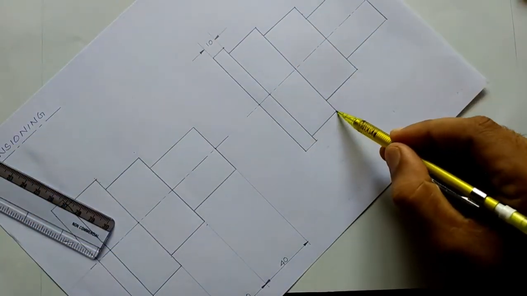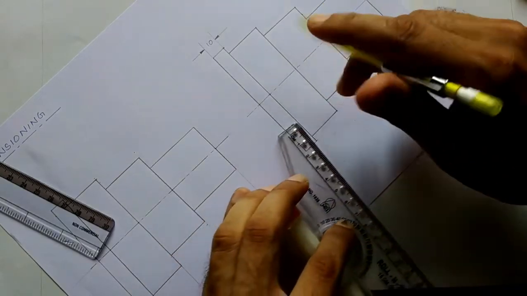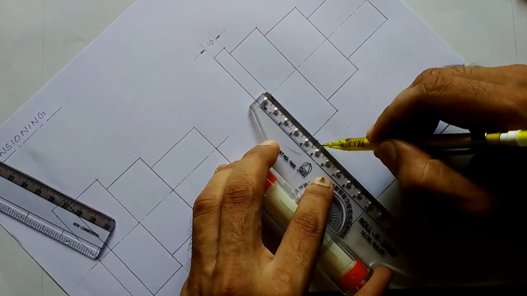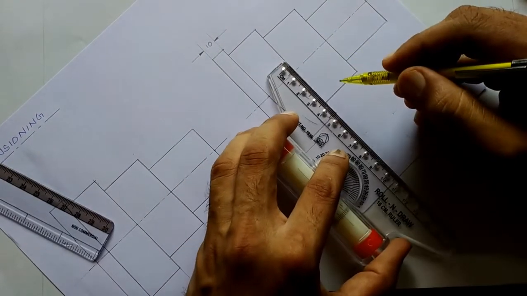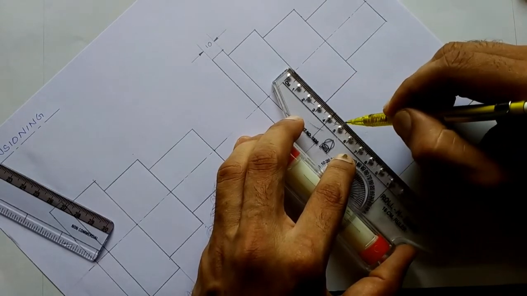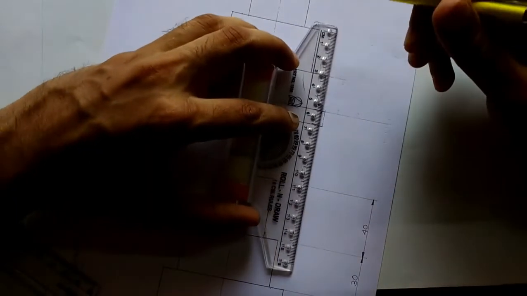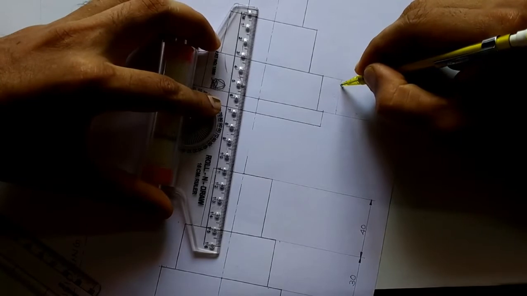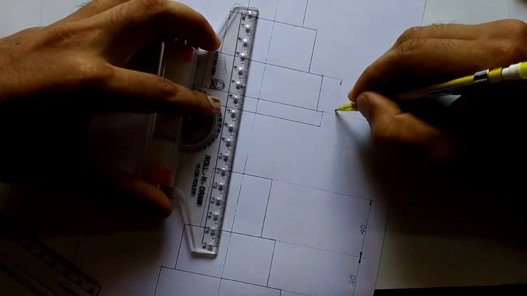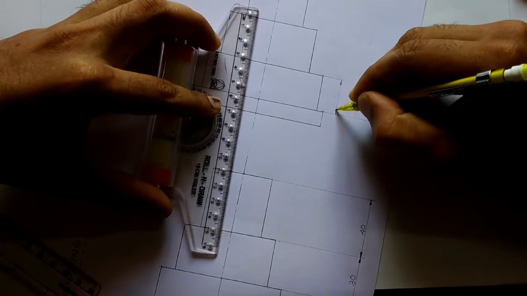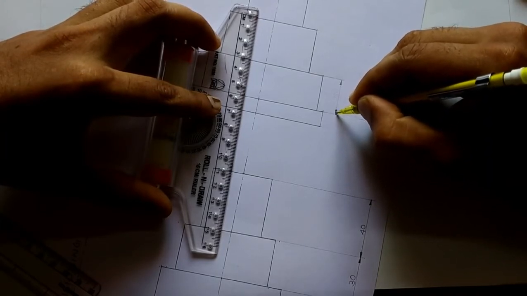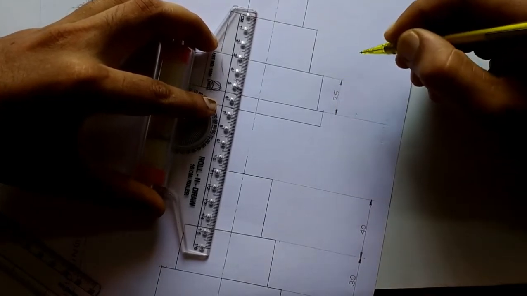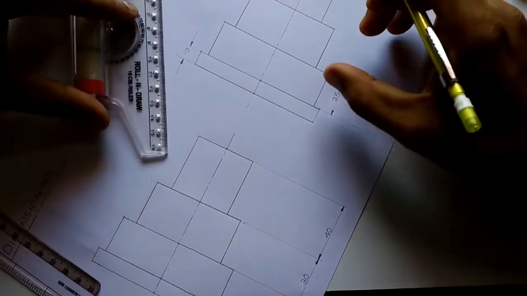Now this dimension is 25. I am drawing a projection line here, and another projection line here. So this is 25. The next one is 30.